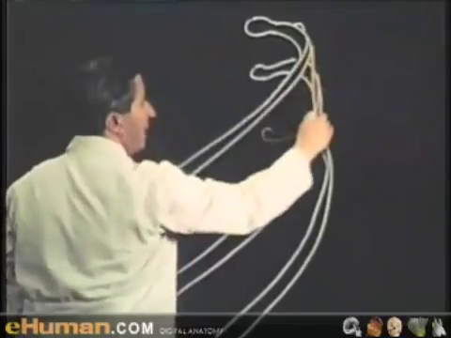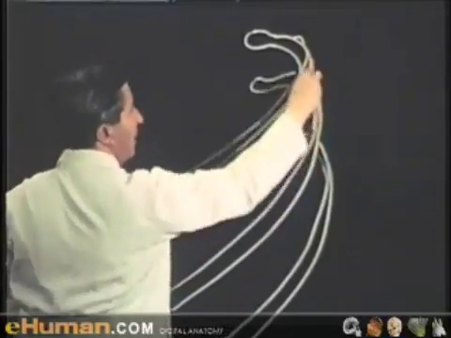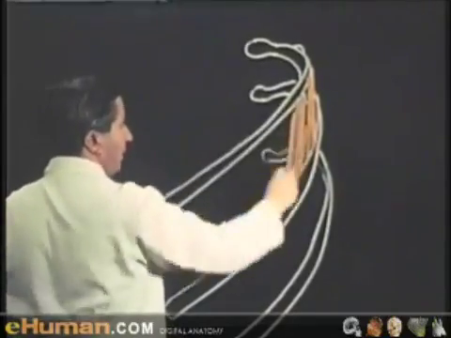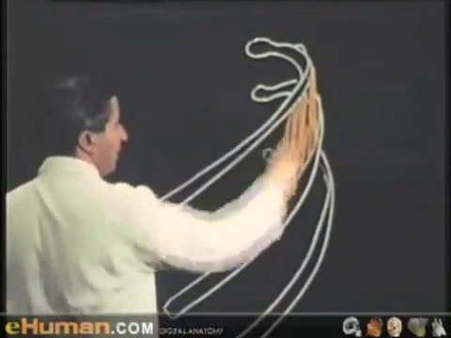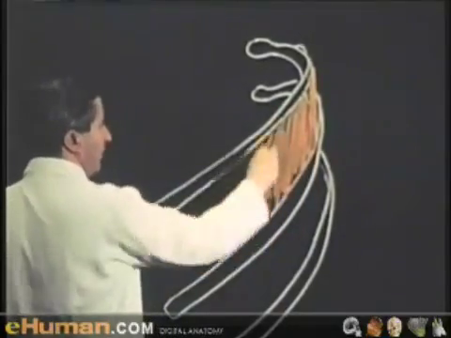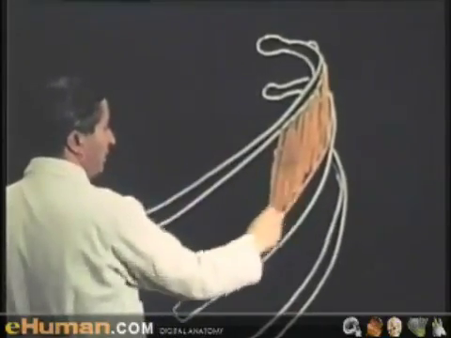The fibers are coming downwards and forwards into the upper margin of the rib below. The direction of the fibers is downwards and forwards.